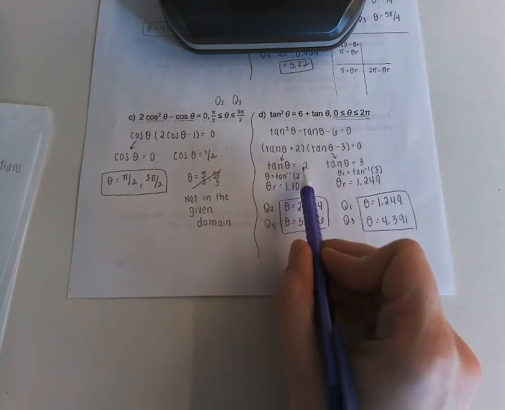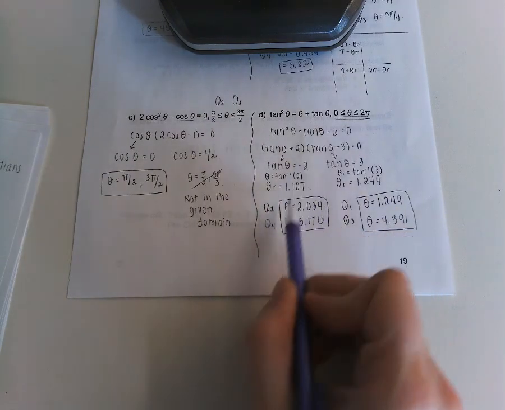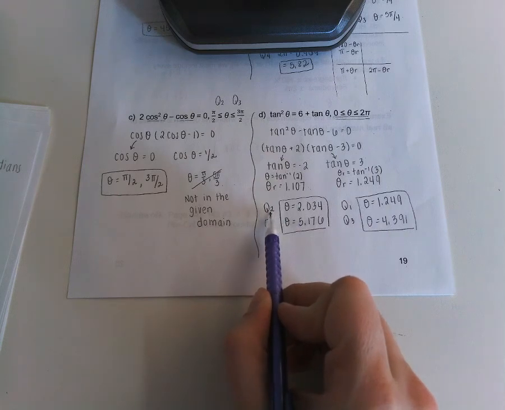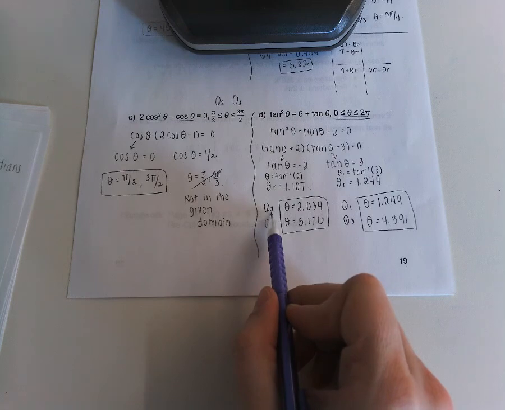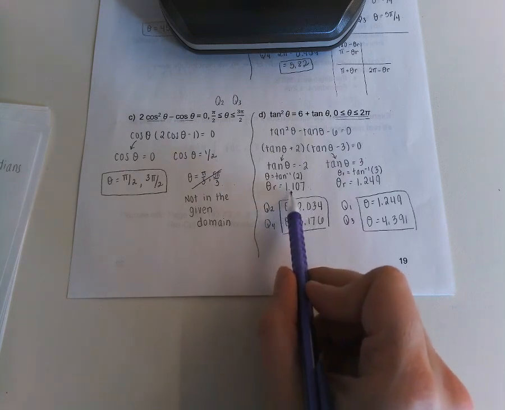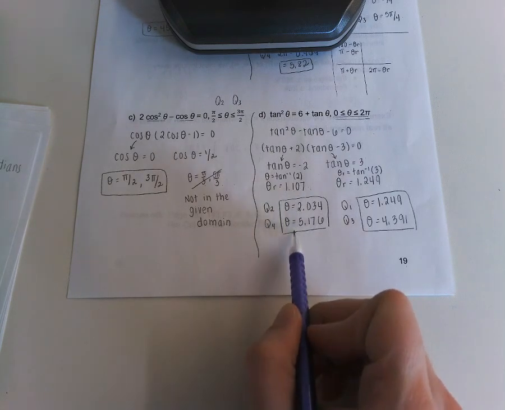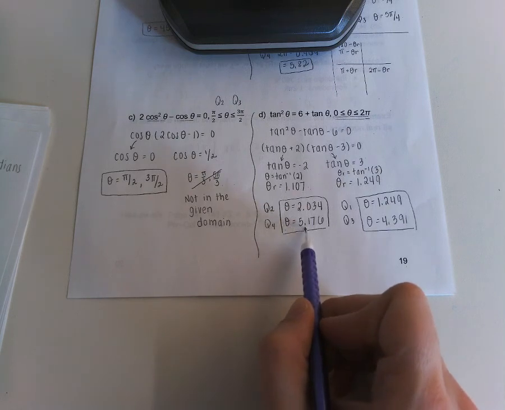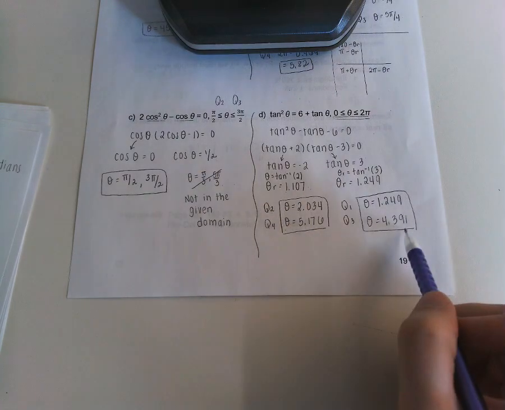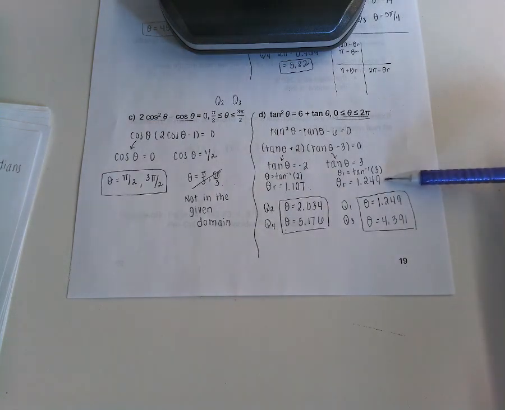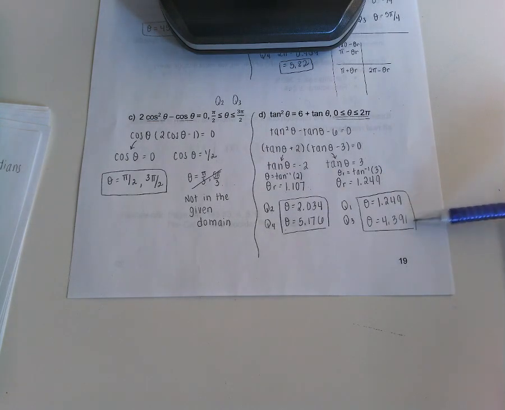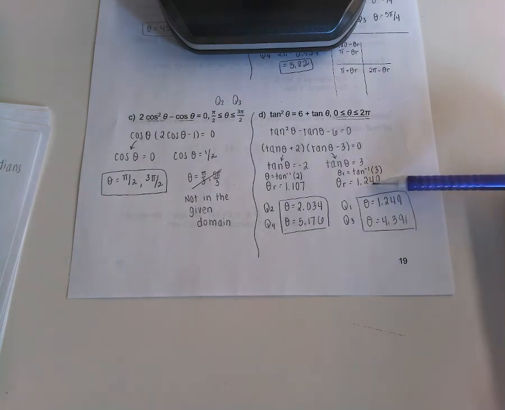Now this first one, tan is negative, so we're going to be in quadrant 2 and quadrant 4. So this will be pi minus 1.107, and 2 pi minus 1.107. And this one we're in quadrant 1 and quadrant 3. So the reference angle is in quadrant 1, and for quadrant 3 you're going to do pi plus 1.249.